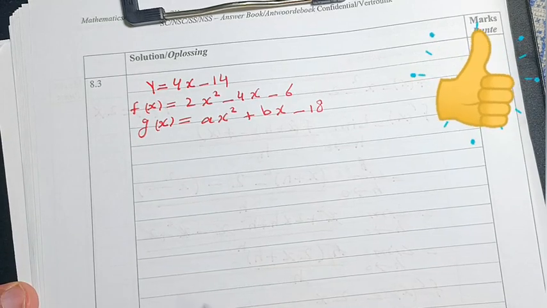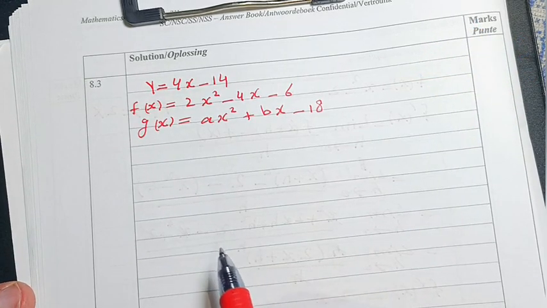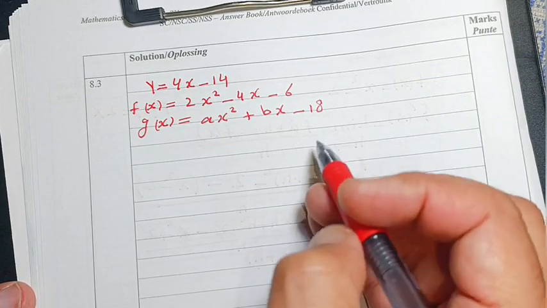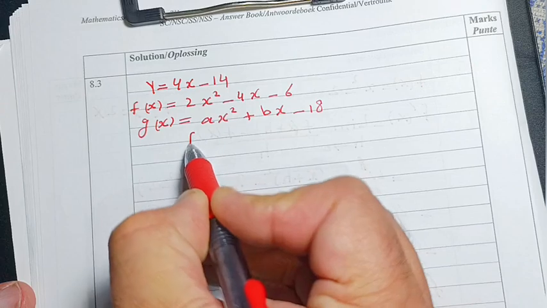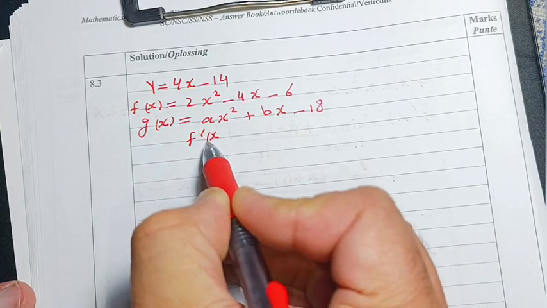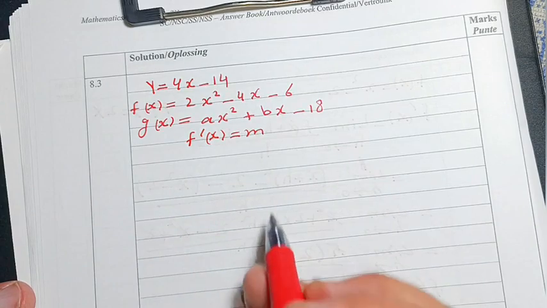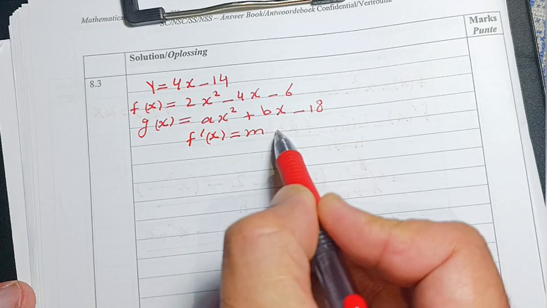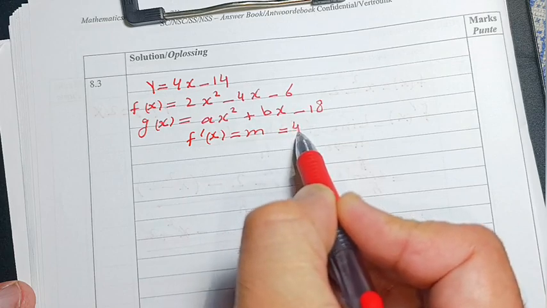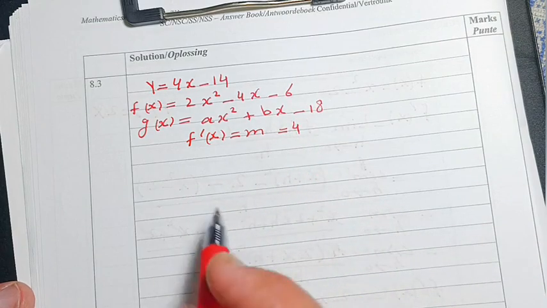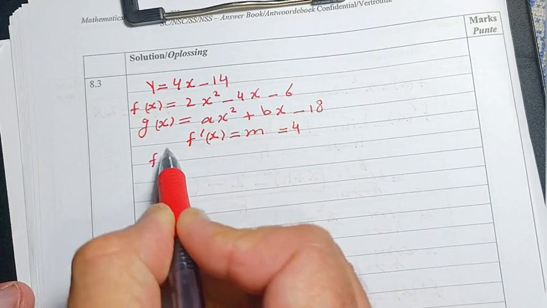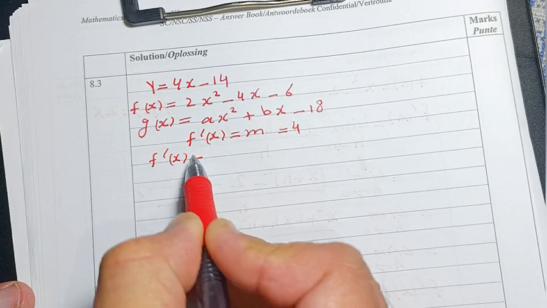Let me show you how to do it. So first of all, must remember, the first derivative is equal to the gradient of the tangent line, which we already have, 4. Now you need to find the first derivative of f of x.